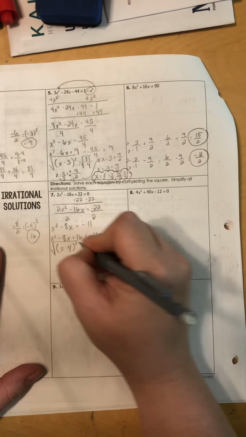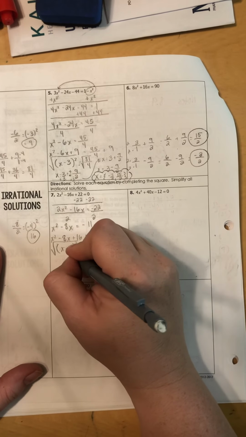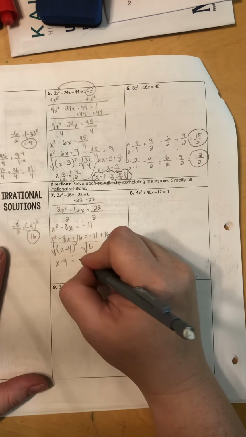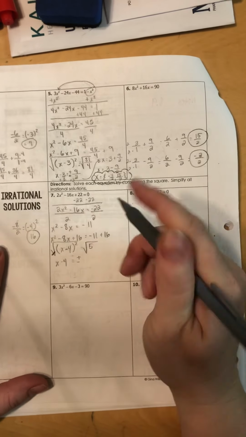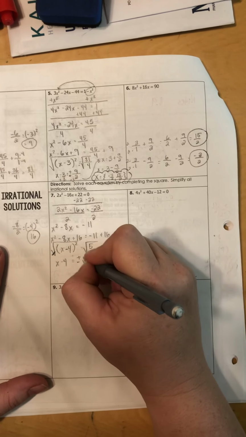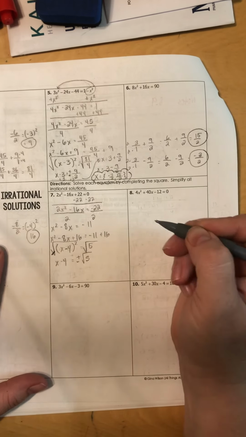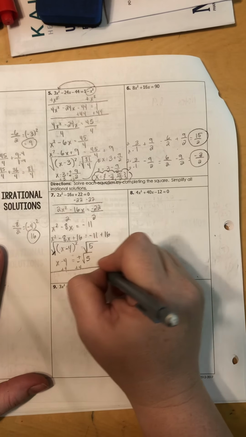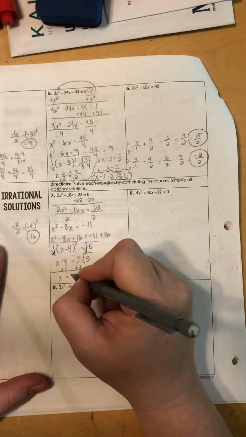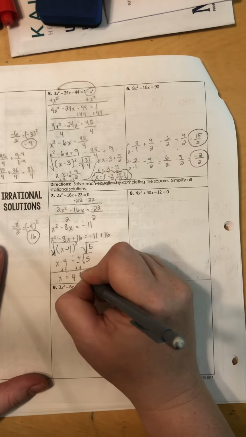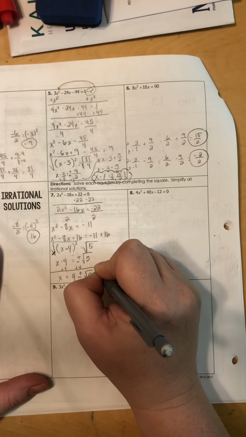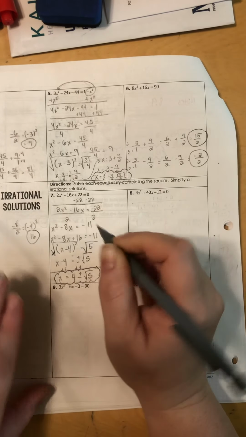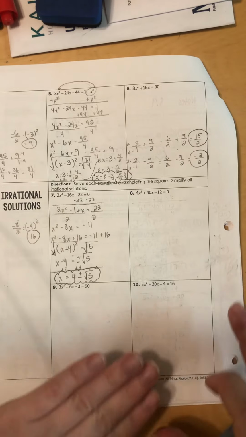Square root is going to give you x minus 4 equals plus or minus, and this one can't be reduced. 5 is prime, so it's the square root of 5. Just leave it just like this. Add 4 to both sides in front of your plus minus. X is going to be equal to 4 plus or minus the square root of 5. You're going to leave it just like that. Alright, last one, number 8.